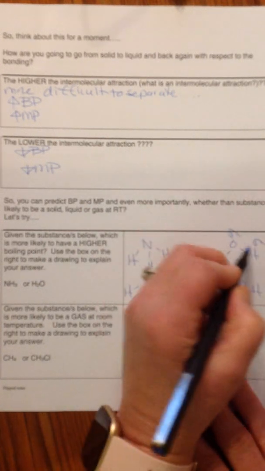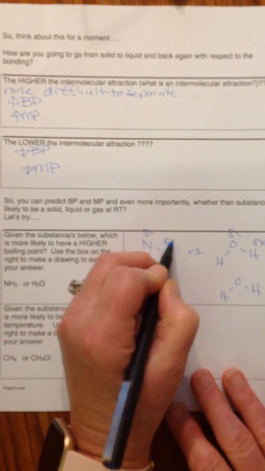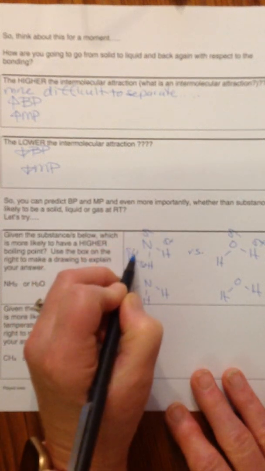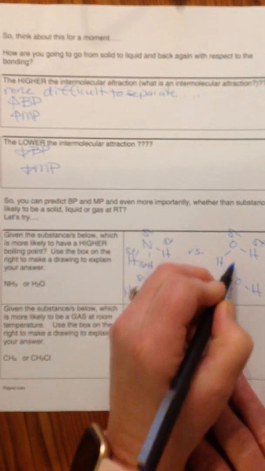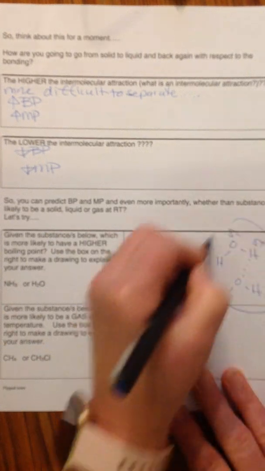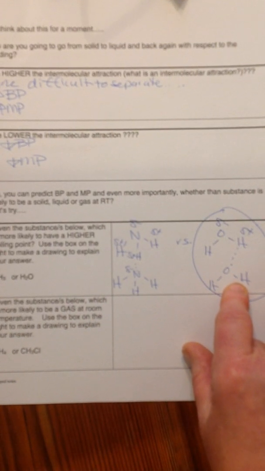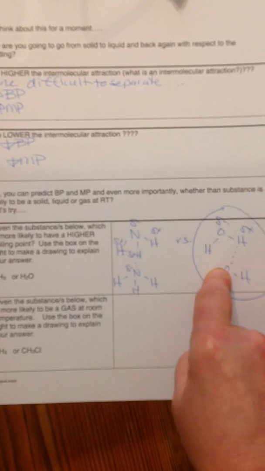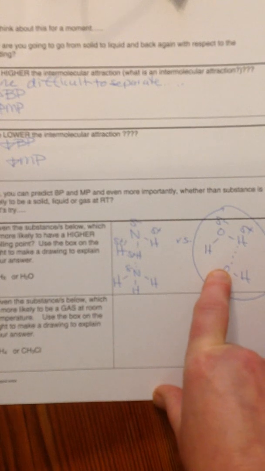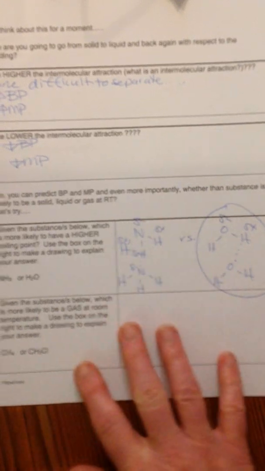While they're both polar and they both hydrogen bond to their neighbor, the reality of it is that this one is more electronegative and has a stronger attraction. So water will have higher boiling points and melting points than this one.